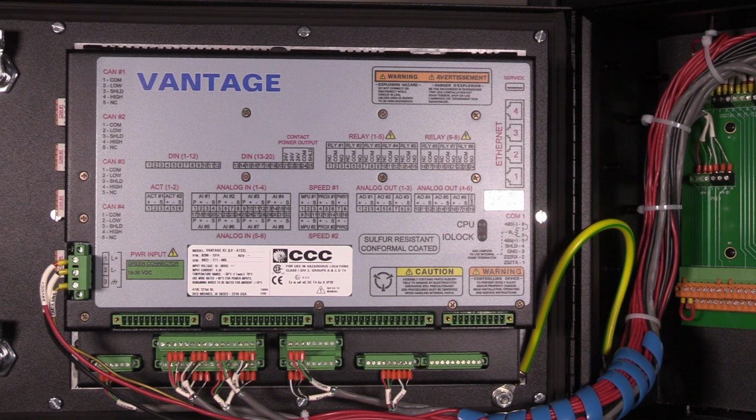Hello and welcome. In this tutorial, we will review wiring connections for analog inputs, analog outputs, speed signals, and drivers. It is important to get a clear understanding of how to create correct wiring connections because the unit will not be able to communicate with the turbine if it isn't wired properly.